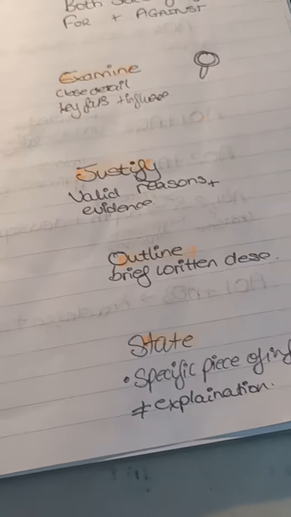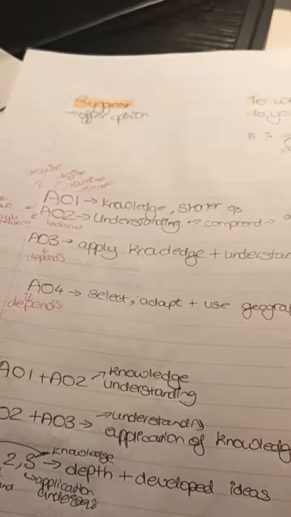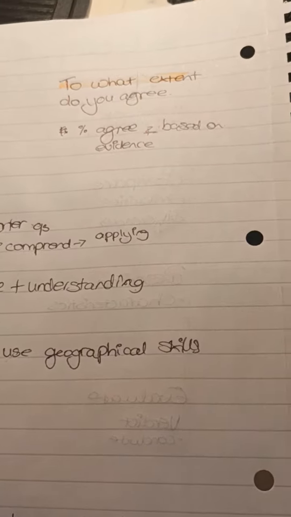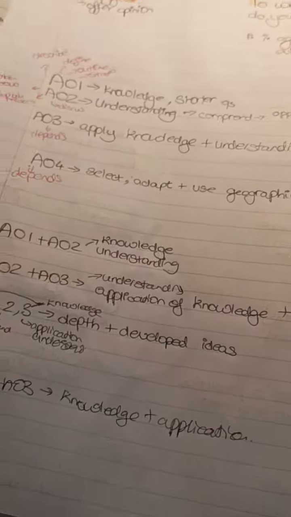I'm not sure about the outline bit. State is include a specific piece of info. You don't need an explanation. So suggest, offer an opinion. To what extent do you agree? So the percent that you agree, and based on the evidence.